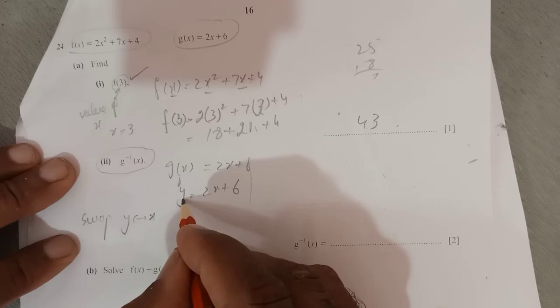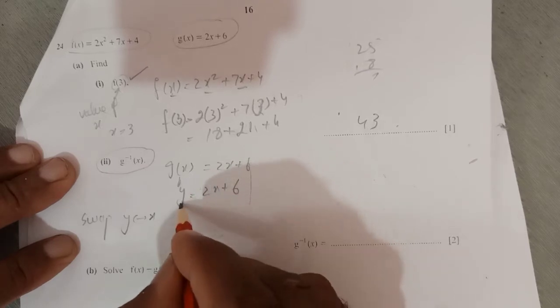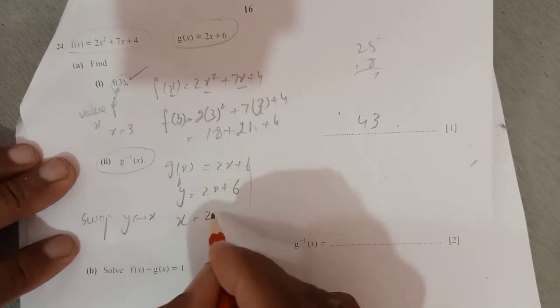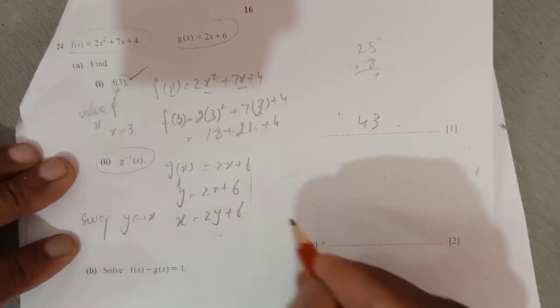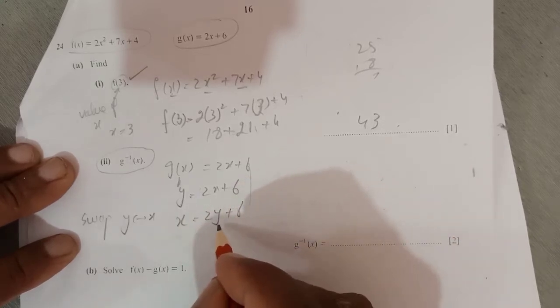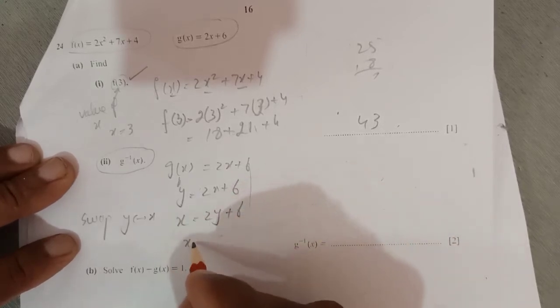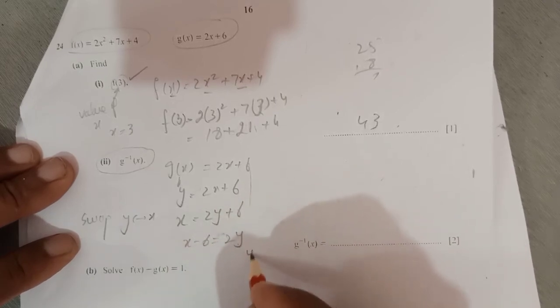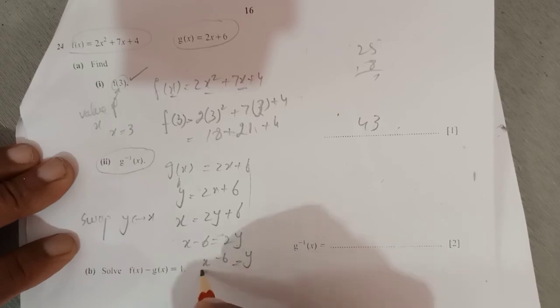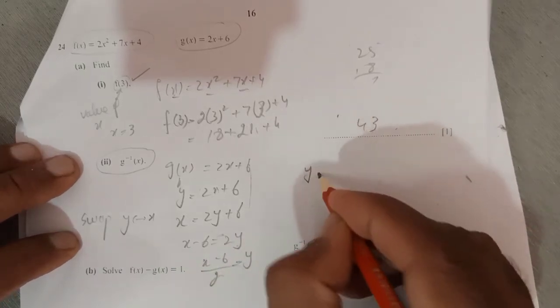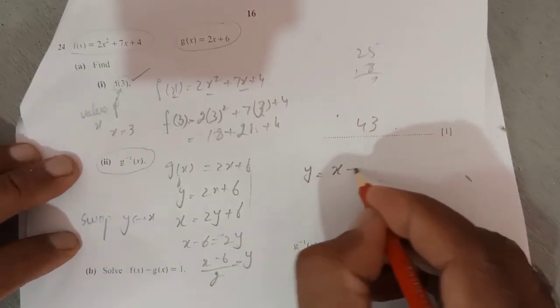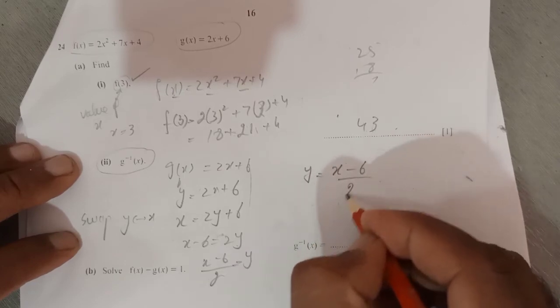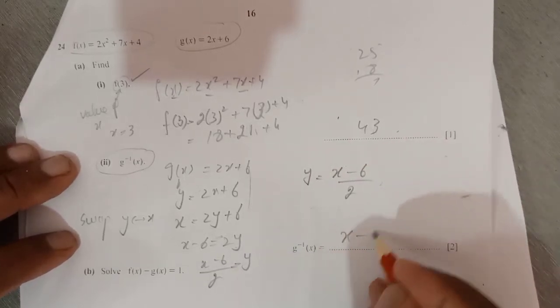I replace y by x and x by y. So put y over here, x over here. Now make y the subject. I shift this 6 to the left hand side and then 2 to the other side. So y is made the subject and the answer is (x minus 6) over 2. This is g inverse.